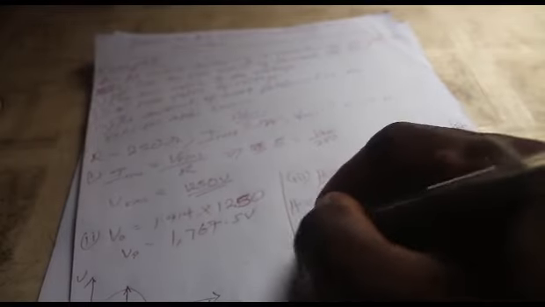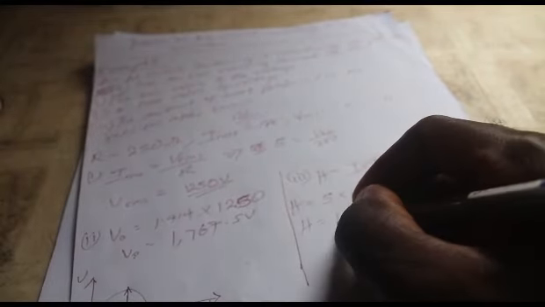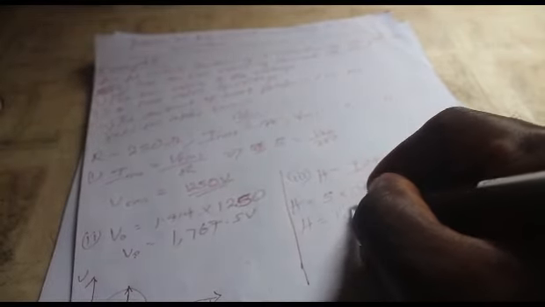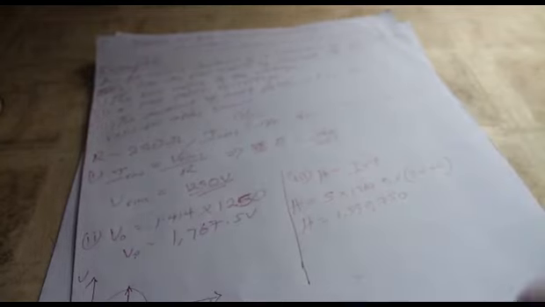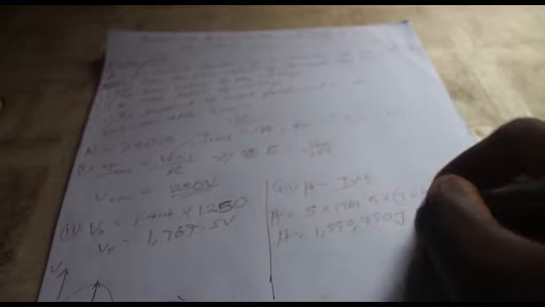So when you do this multiplication, the heat produced should be multiplied by 5, multiplied by 180, and that gives us something like 1,590,750 joules.